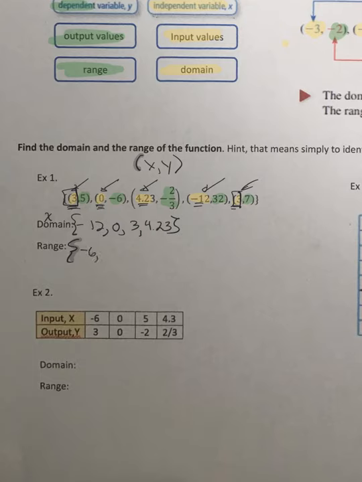Negative 6, comma, that's that one, check. And then we've got a negative 2/3, and then a 5, and then a 7, and then a 32. We just want to make sure that we've listed all of them. If there were duplicates, we wouldn't list them twice. That's it. Just list the domain and range.